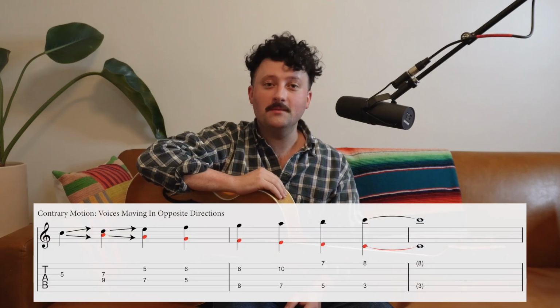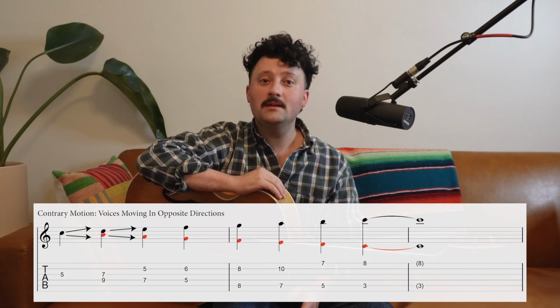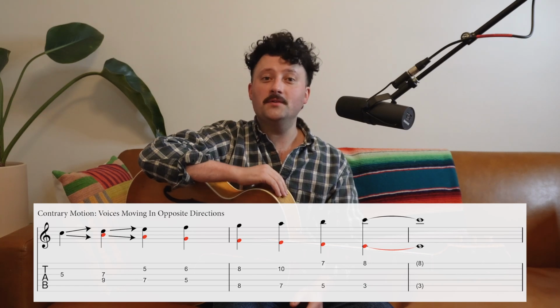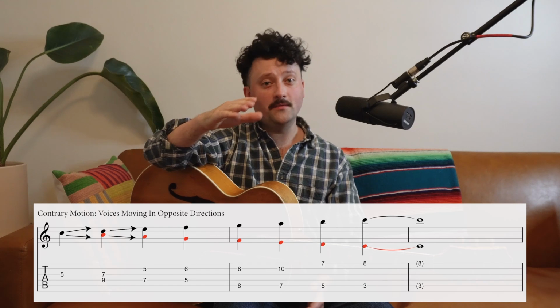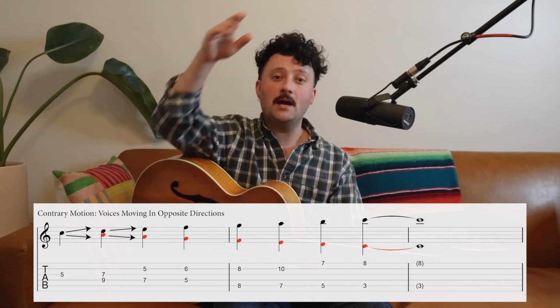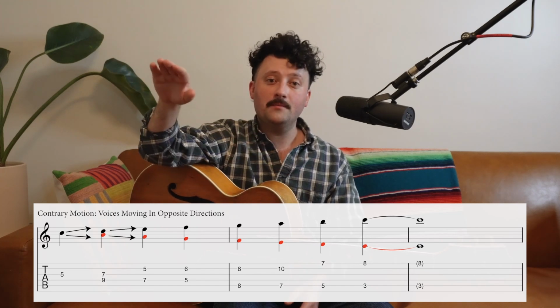Contrary motion is when 2 voices are moving in opposite directions. They don't have to be at the same rate, it just has to be opposite. A top note, for instance, can be moving up, and a bottom voice can be moving down. That's opposite. Or it could be flipped. The top note could be going down, while the bottom note can be going up.